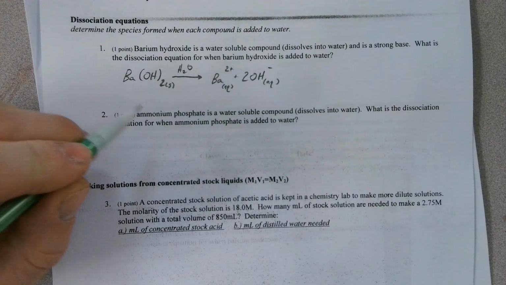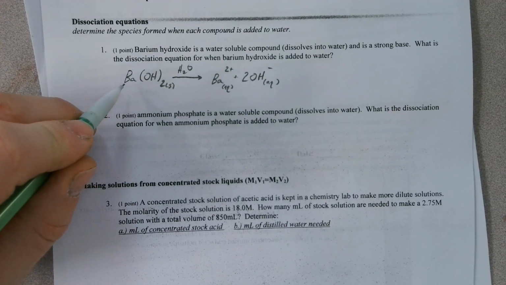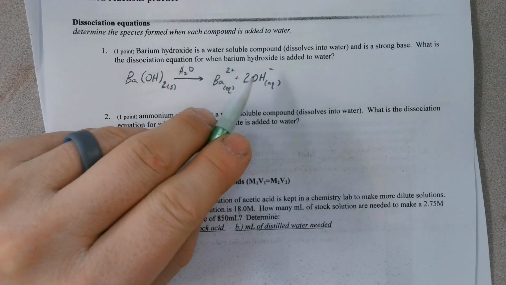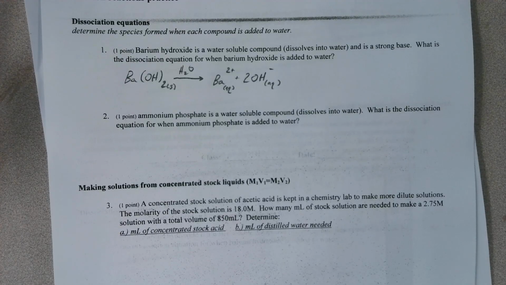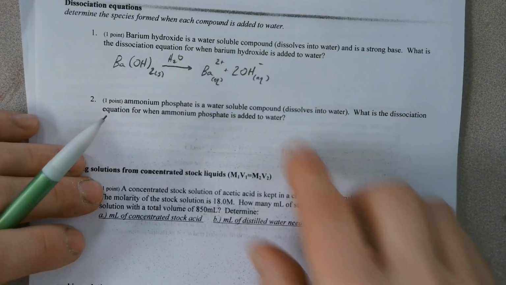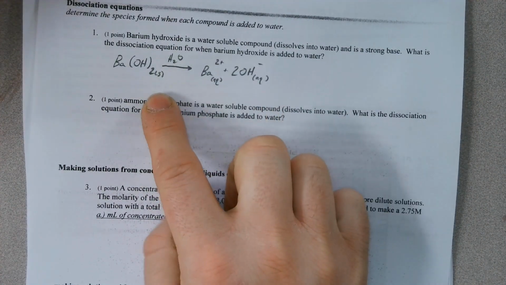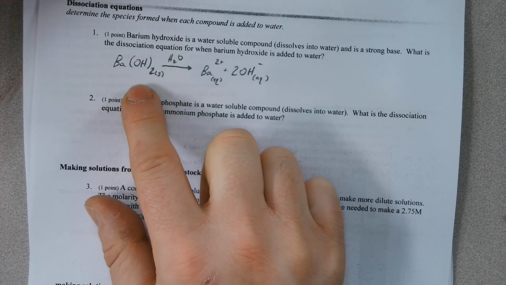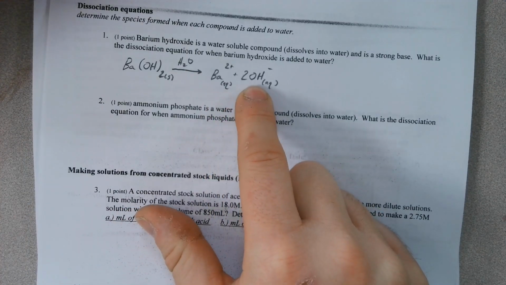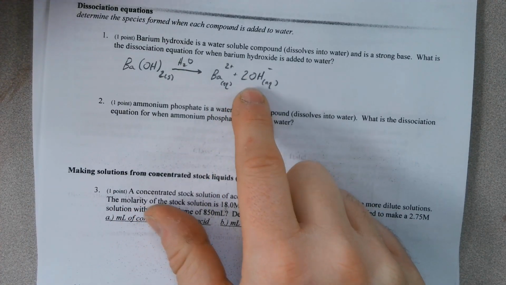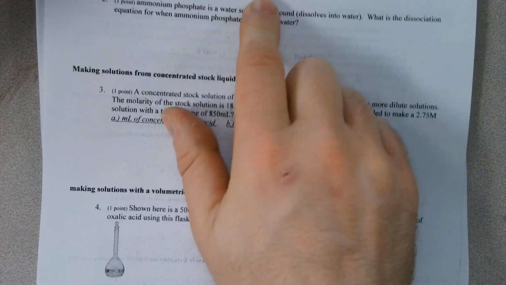This can tell us that for every 1 mole of barium hydroxide added to water, 2 moles of hydroxide ions are produced. And in a later section, we learned that one definition of a base is the ability to produce the OH- ion in solution. So that's dissociation. On to the next one.